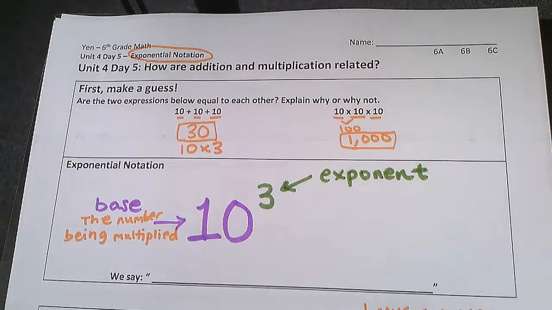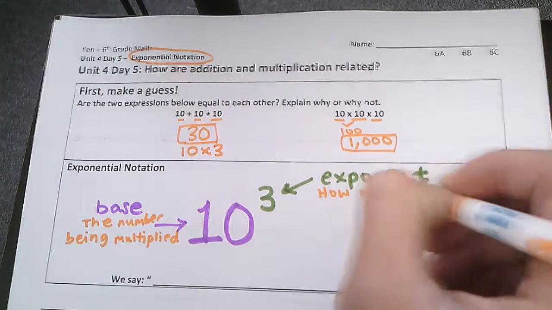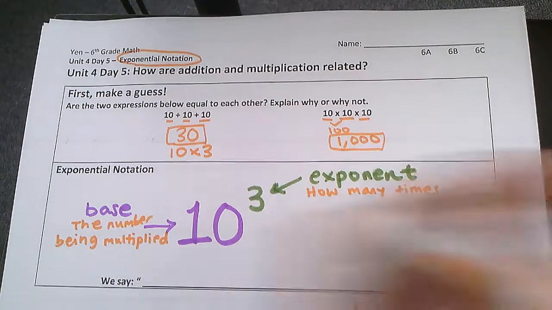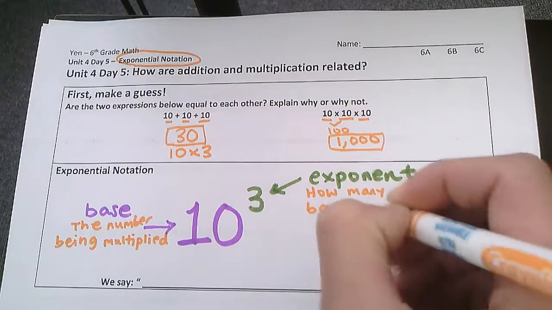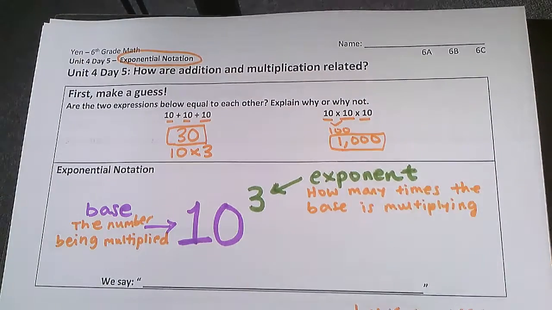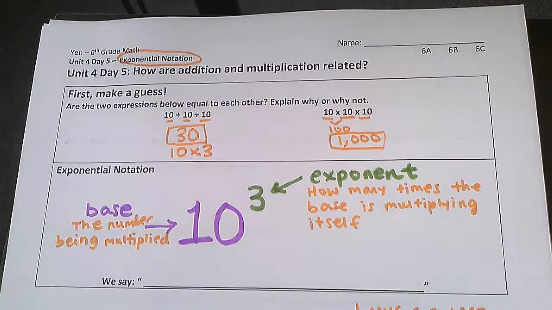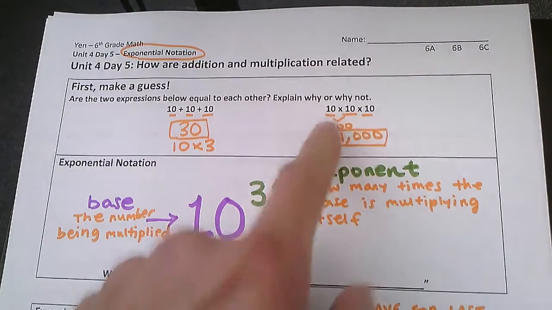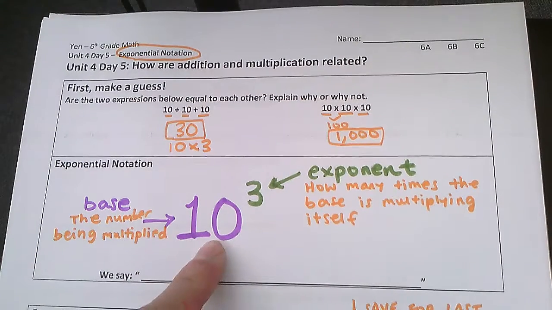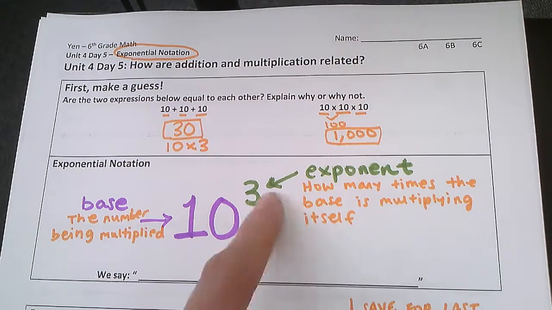And what that tells us is how many times the base is multiplying itself. So in this instance, since it's 10 times 10 times 10, the number 10, which is the base, is being multiplied with itself 3 times, and so that 3 is the exponent.